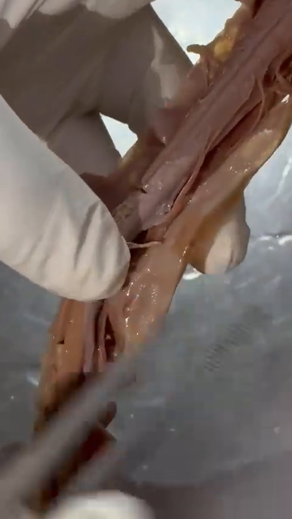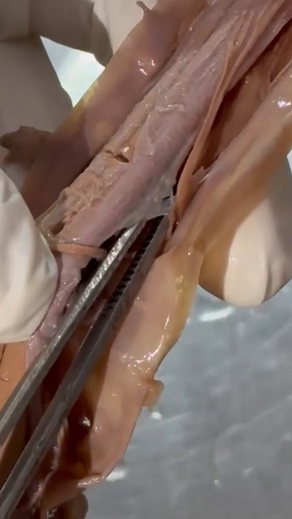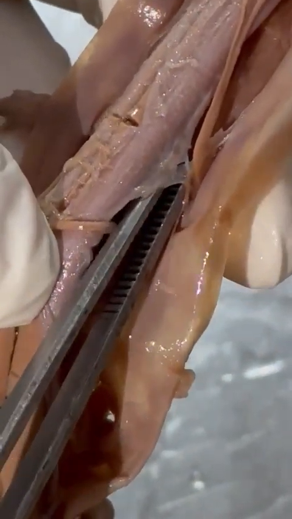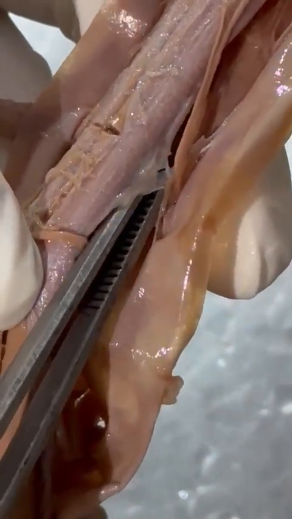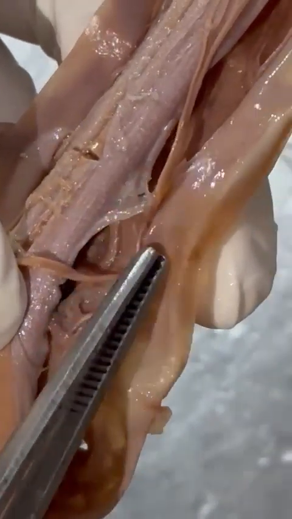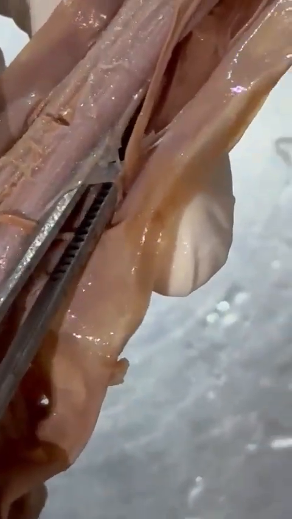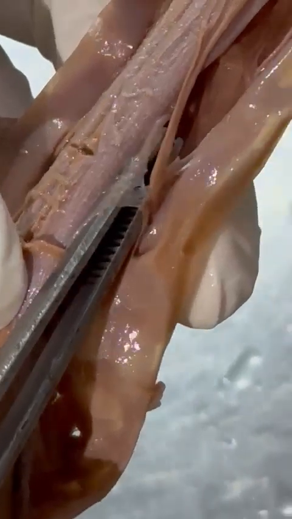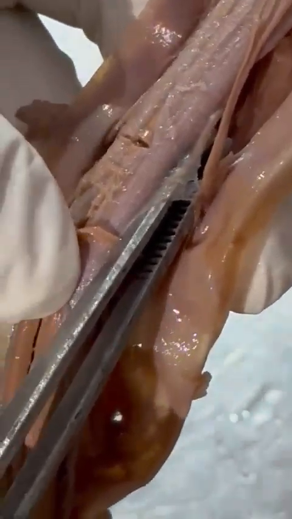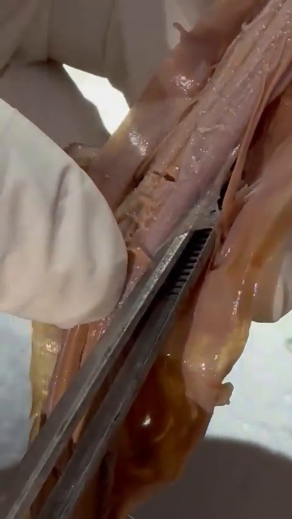These are tooth-like projections. You can appreciate here. These are tooth-like projections which extend laterally from the pia mater, pierce the arachnoid mater, and get attached to the inner side of the dura mater. So there are 21 pairs. Okay, ligamenta denticulata. The last pair will be at the level of T12 and L1.